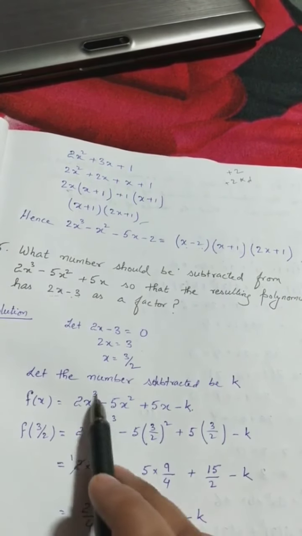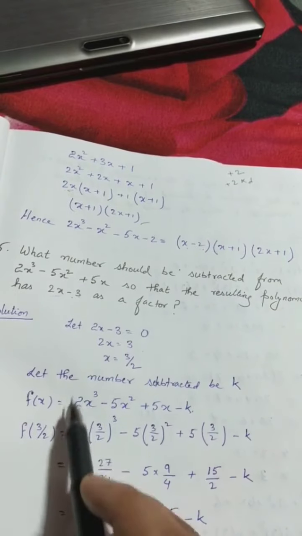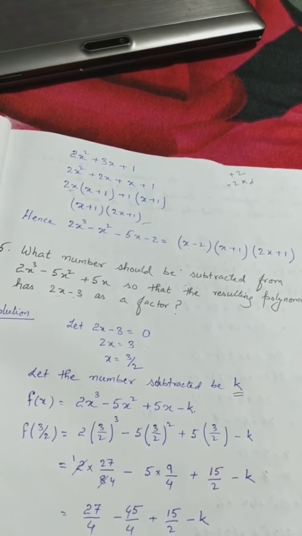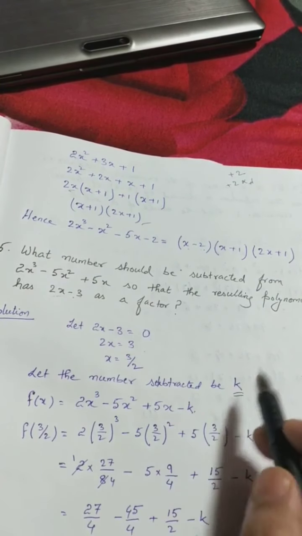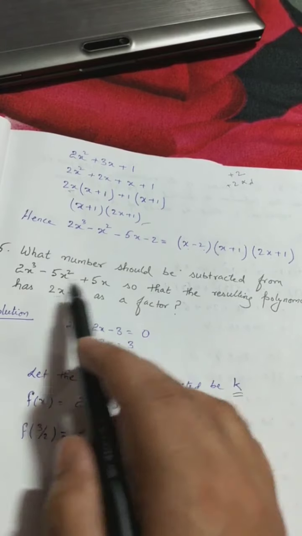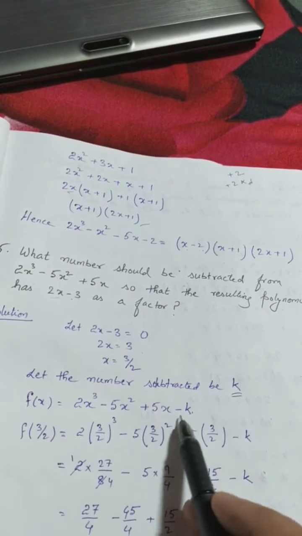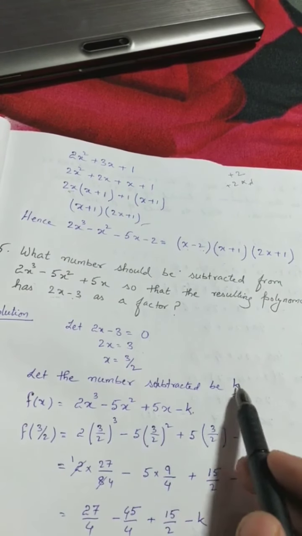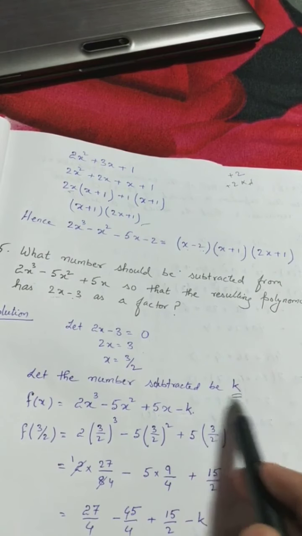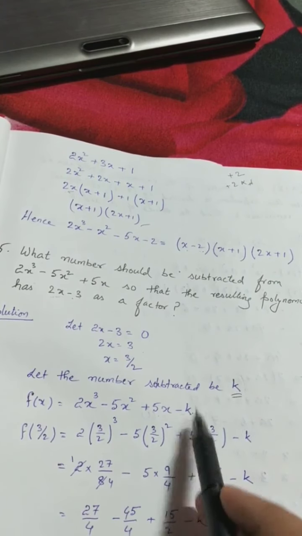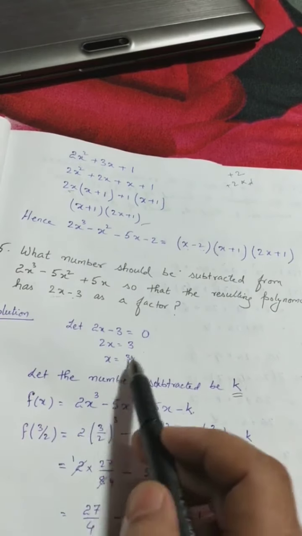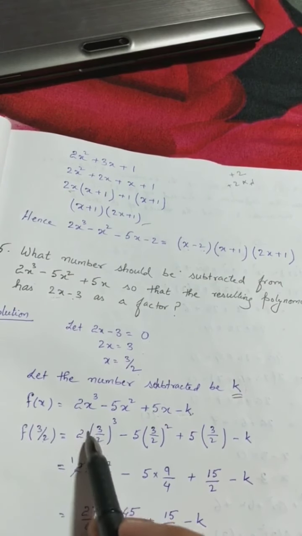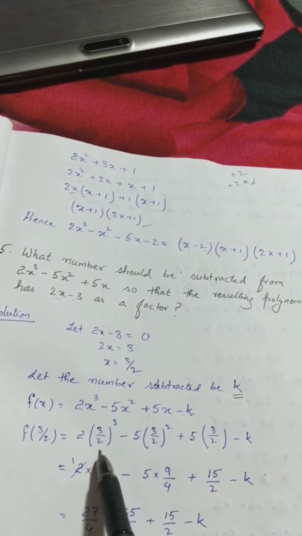What number should be subtracted? So next let the number subtracted be k. We have assumed that the number that has to be subtracted is k. So now my polynomial will become 2x cube minus 5x square plus 5x minus k. So f(x) will be 2x cube minus 5x square plus 5x, and we have assumed the number to be subtracted is k, so minus k. Now again the same procedure, x is equal to 3 by 2, so we'll put 3 by 2 in place of x. So wherever we get x, we'll put 3 by 2 in place of it.